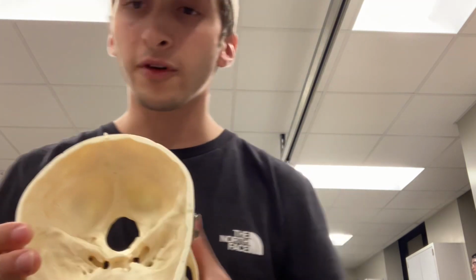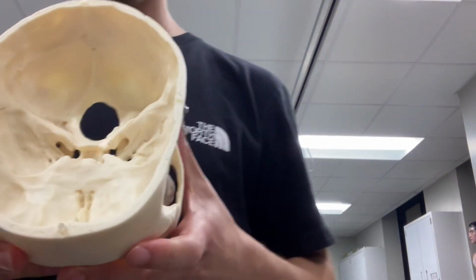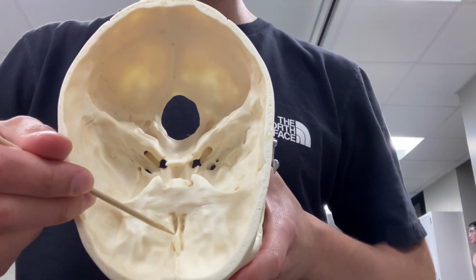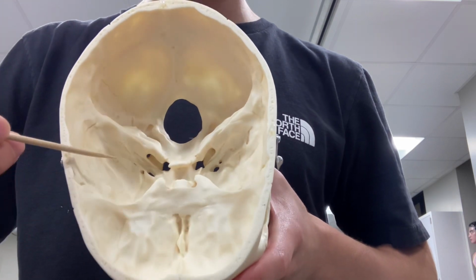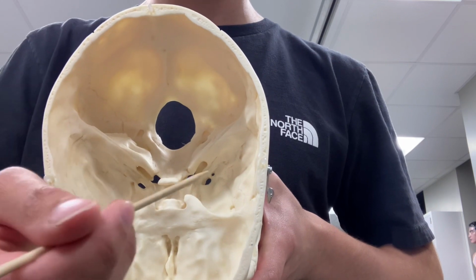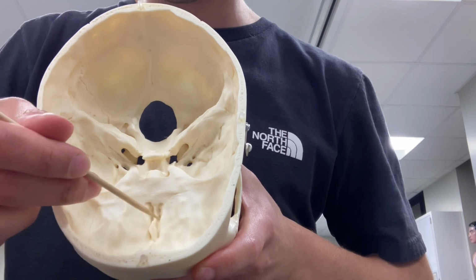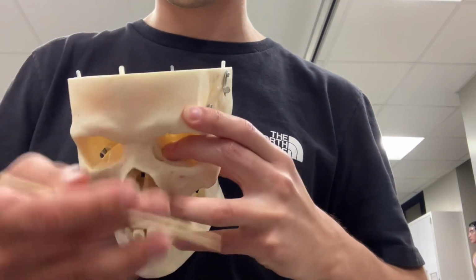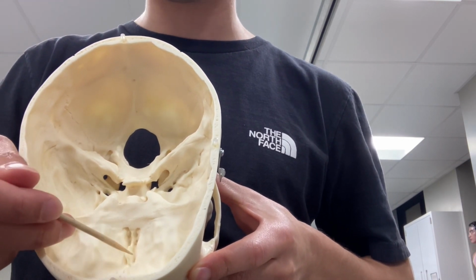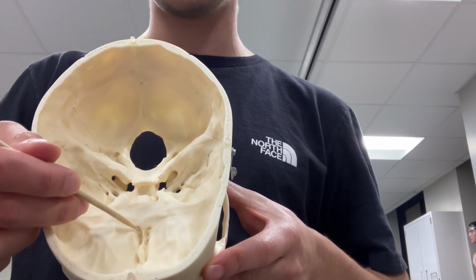Okay, so the first structure that you need to be aware of, and I'm going to try to make sure I'm showing this clearly. We learned about this a little last time, but this is the ethmoid bone, right? This is the occipital bone back here, and then you have the sphenoid bone in the middle here. The ethmoid bone is the front, the anterior portion of the skull. The flat portion up top is known as the cribriform plate.